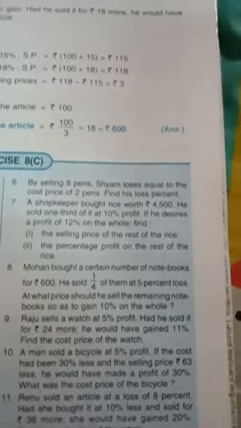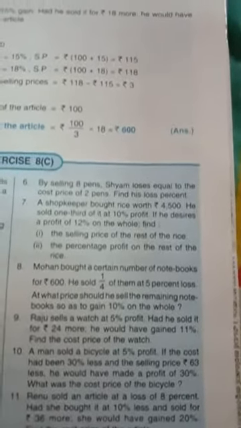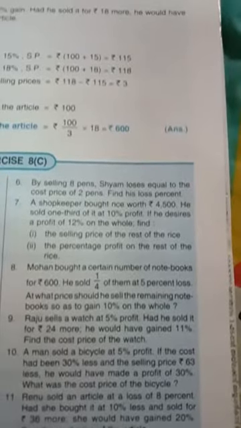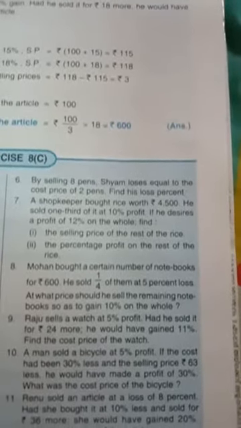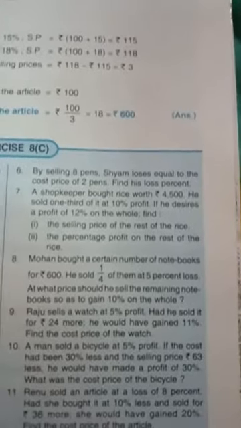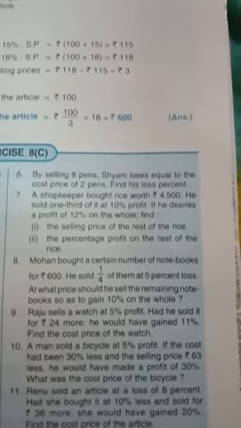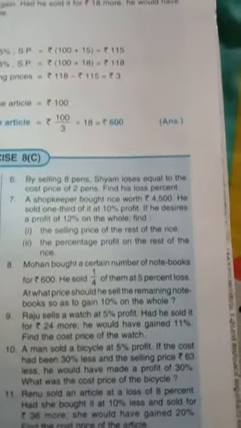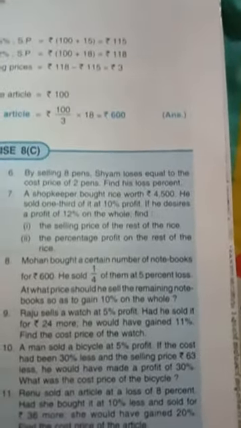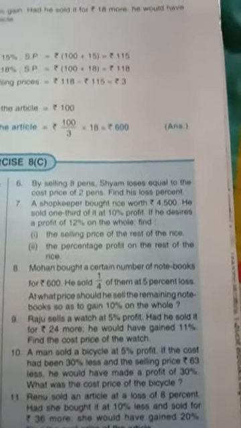But we don't know the CP of 2 pens, and we don't know the SP of 8 pens. Only one thing we know: if he is selling 8 pens, Shyam loses the CP of 2 pens. So first we can take the CP of 1 pen as rupee 1. Like that we can assume.